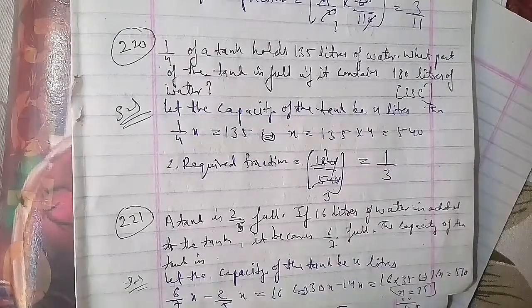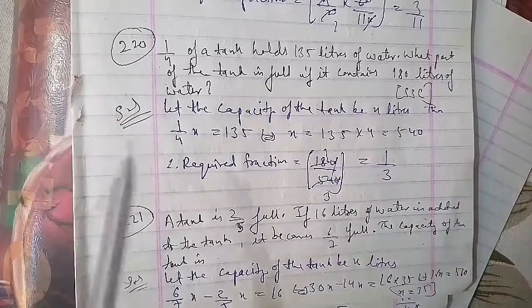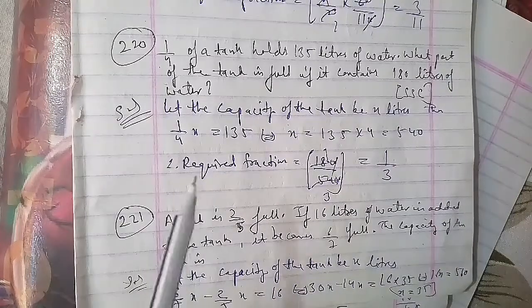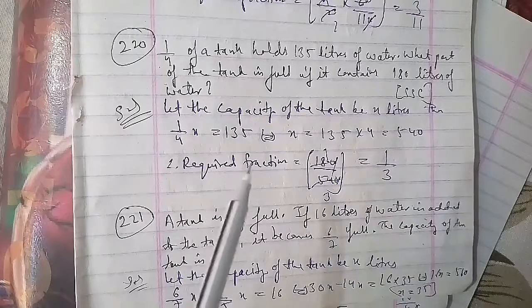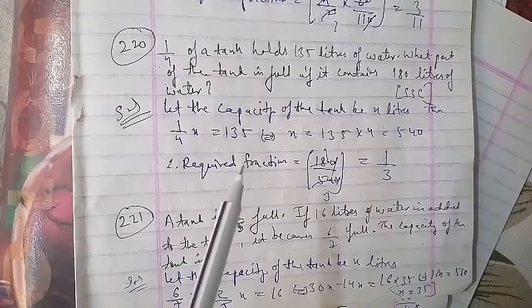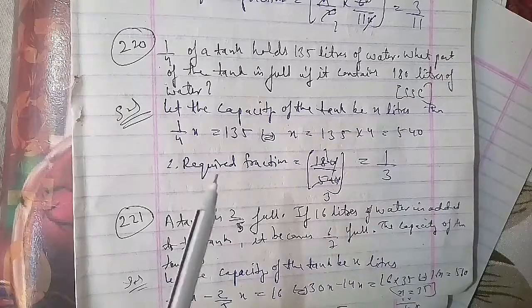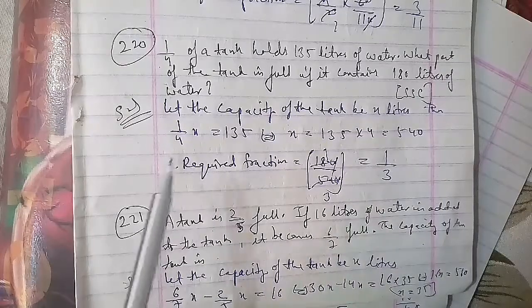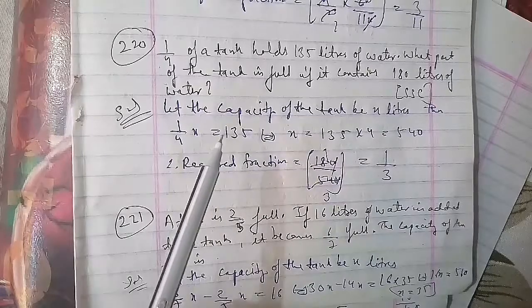After that, in reasoning, we had completed verbal reasoning, which is general mental ability, and logical reasoning. In non-verbal reasoning, we had completed more than 1000 questions of series, 500 questions for analogy, 500 questions for classification, and we had started with analytical reasoning as well.